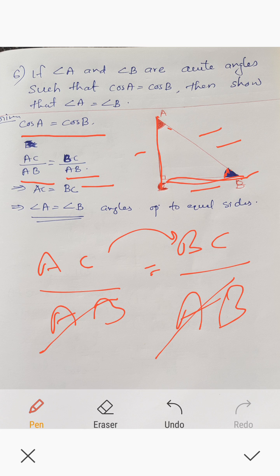And we have studied in the previous classes that if two angles are equal, sides opposite to them are also equal, and if two sides are equal, then angles opposite to them are equal. Both the statements are correct, but here we have to prove angle A equal to angle B. So we got side AC equal to side BC in a triangle. If two sides are equal, angles opposite to them are also equal. So, angle A equal to angle B.